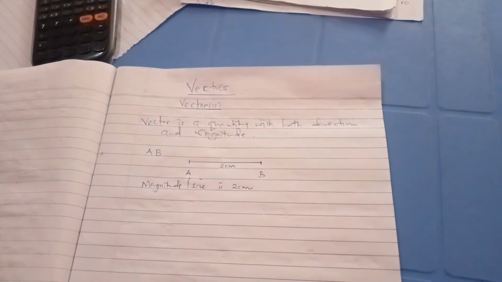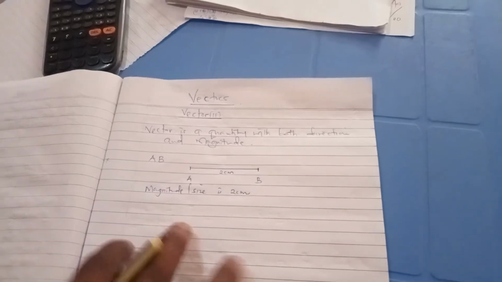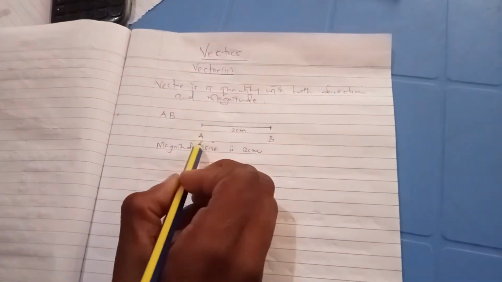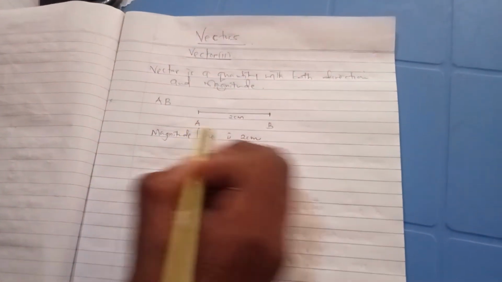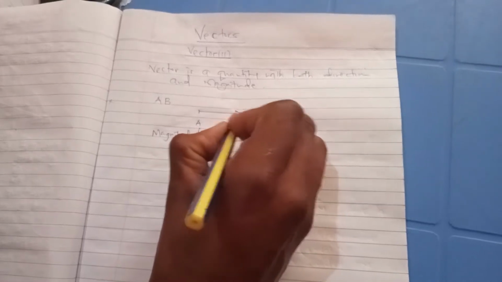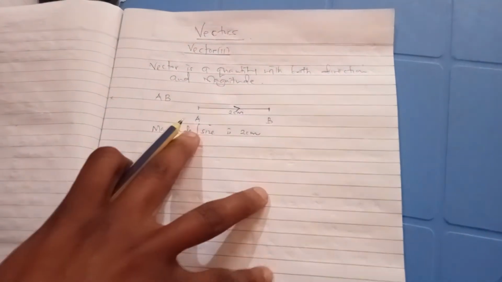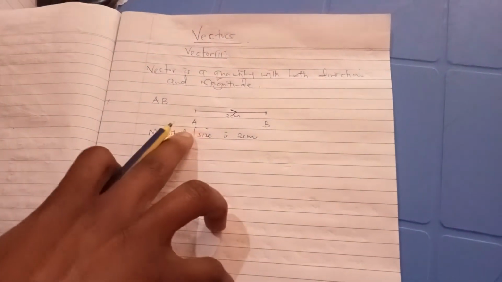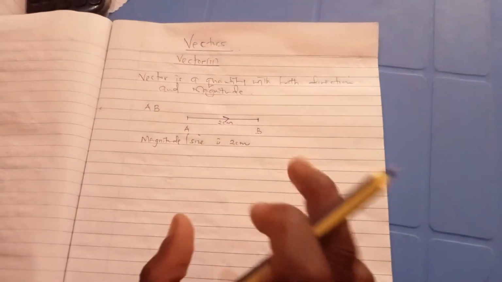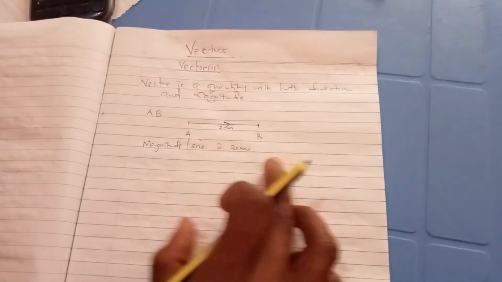But now we have to describe the direction, for us to say that this is a vector. The direction here means that you are moving from A to B. So we can illustrate this by an arrow. If you introduce an arrow there, which shows that you are moving from A to B, then we can say that this is a vector. So a vector is normally represented by a line with an arrow.